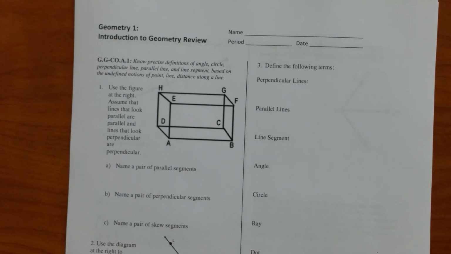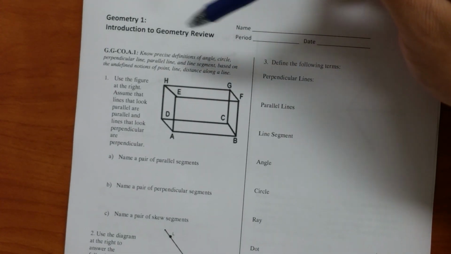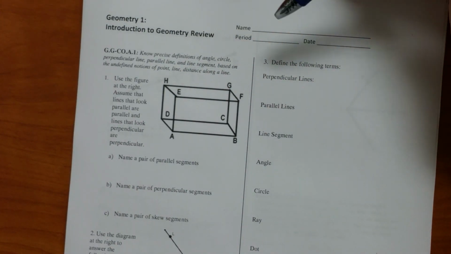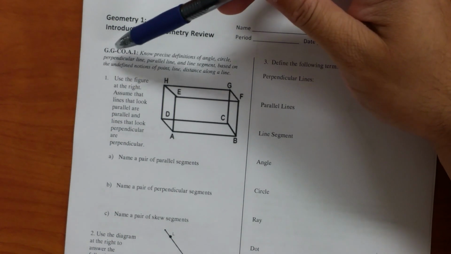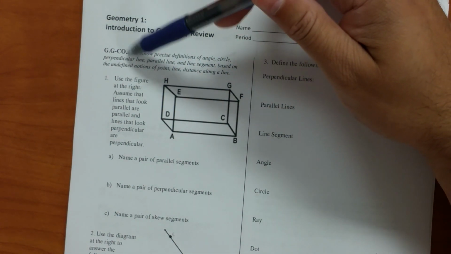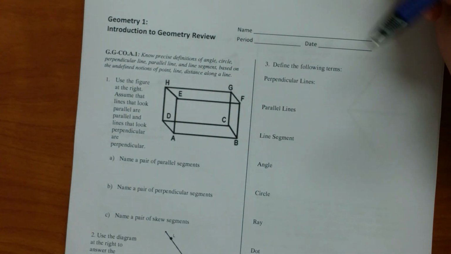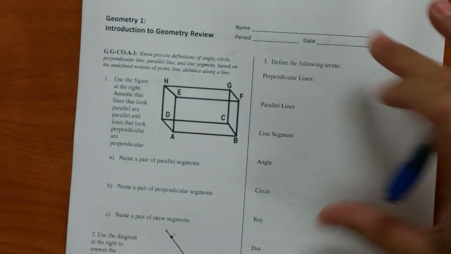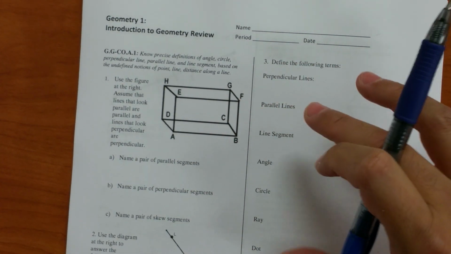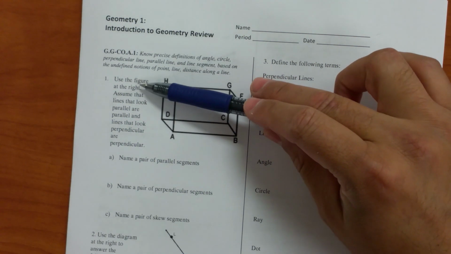Alright, welcome to Geometry. This is the unit review for the first unit, Intro to Geometry. I'm going to start off with the first standard, which is GCOA1. There are actually several GCO ones, but this one's going to be part A. I'm going to do it the same way I'm teaching it in class. For this one, it says use the figure at the right.